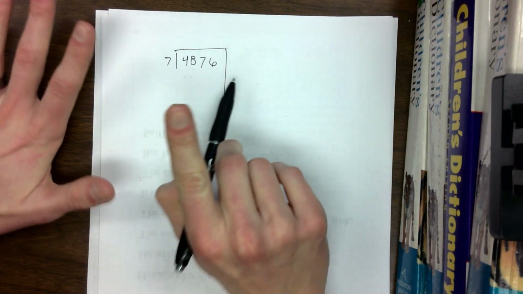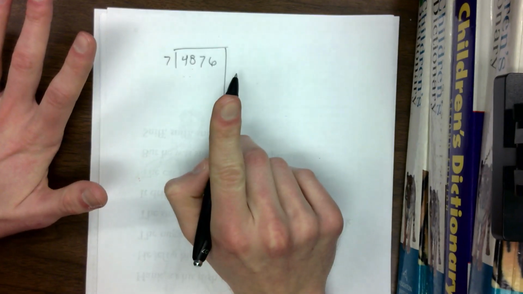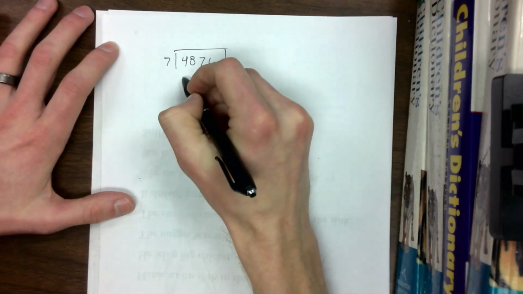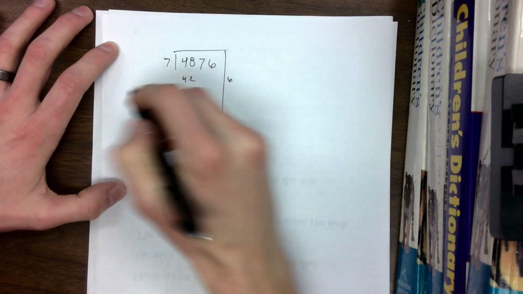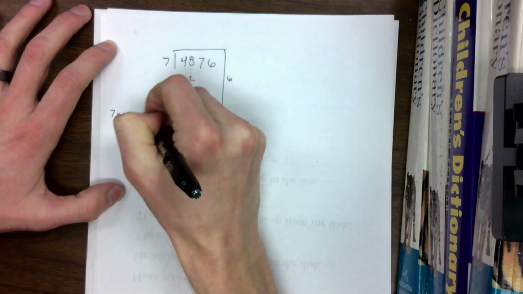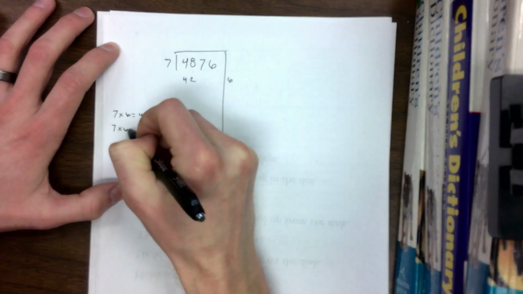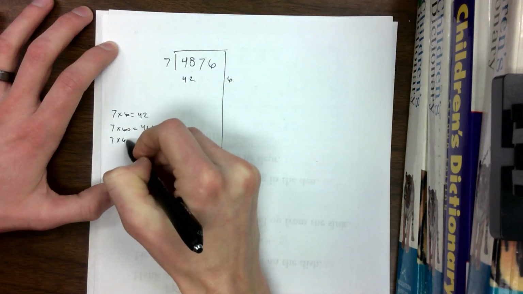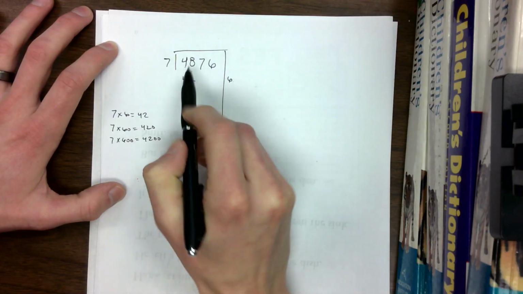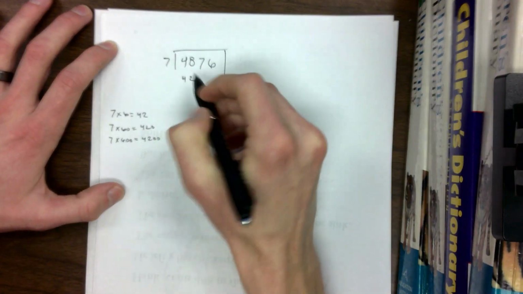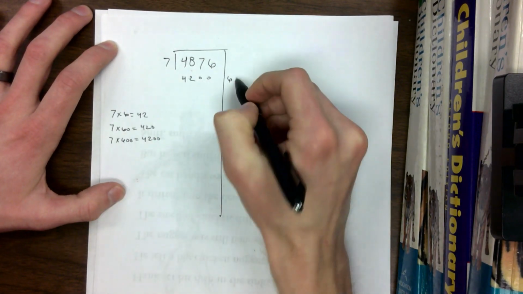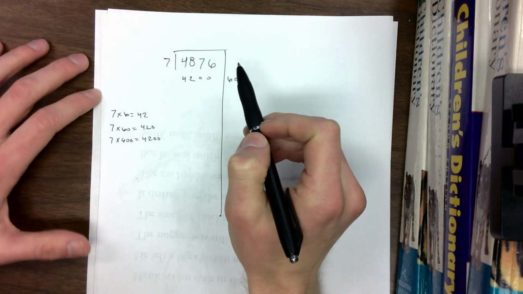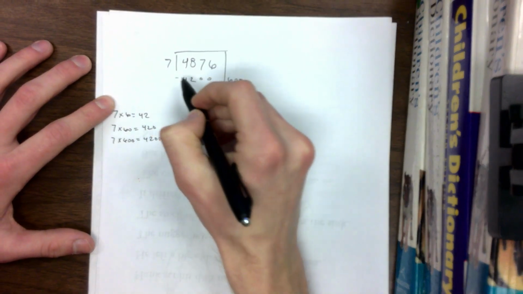7 times 6 gives me 42. 7 times 7 would give me 49, so that would actually go over it. But 7 times 6 equals 42. So then 7 times 60 equals 420. 7 times 600 gives me 4,200, and this is 4,876. I could do 4,200 by multiplying times 600. So 600 groups of 7 gives me 4,200.